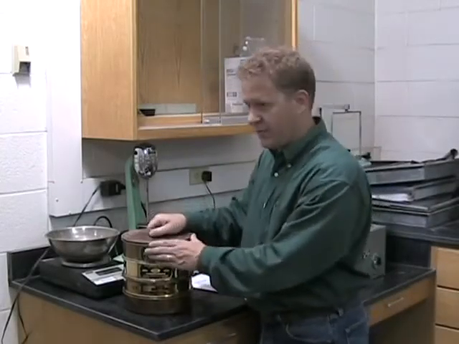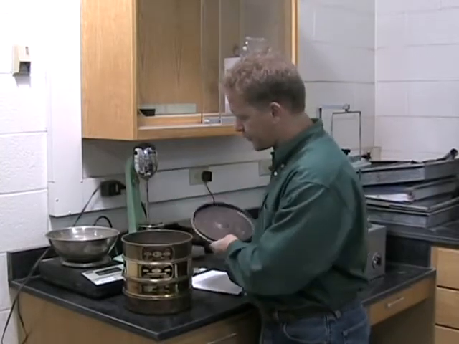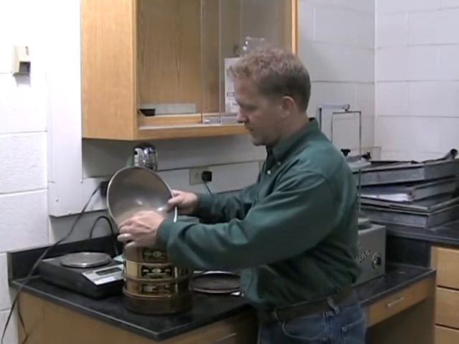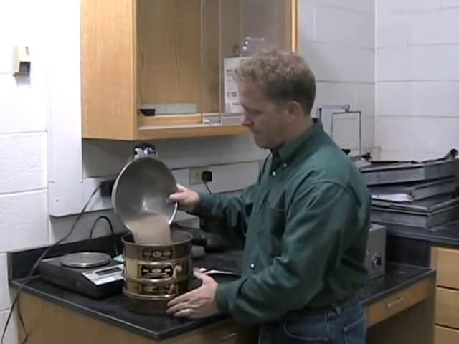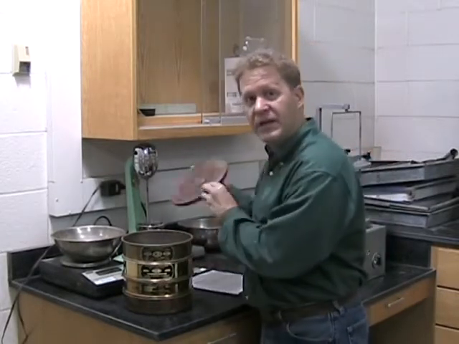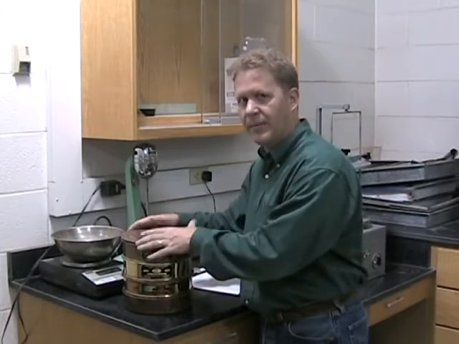The next thing we do is we're going to take that soil and pass it through the stack of sieves. We're going to just pour it into the top and shake it. Now you can shake it by hand for about 10 minutes, or alternatively you can place it in a mechanical shaker and shake it for maybe about 5 minutes.